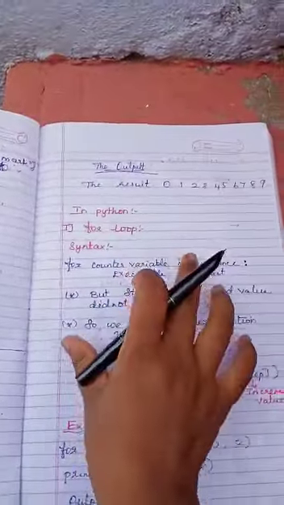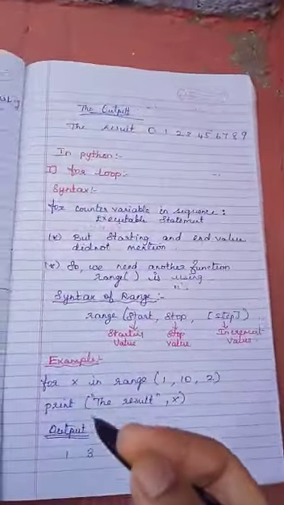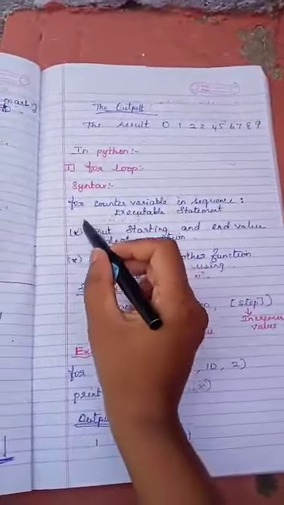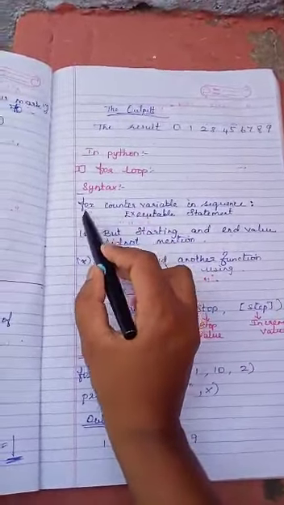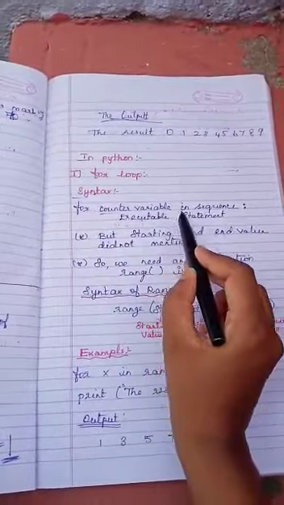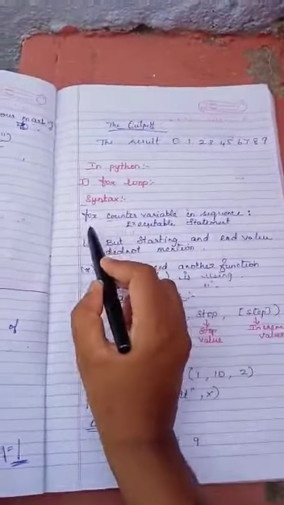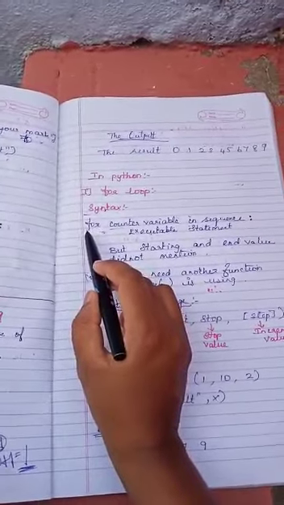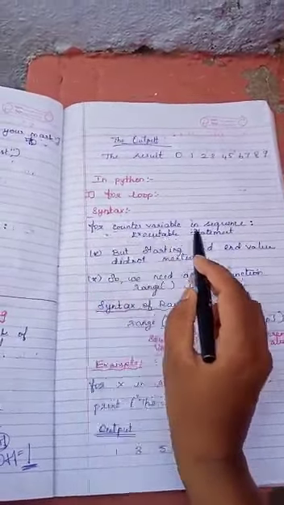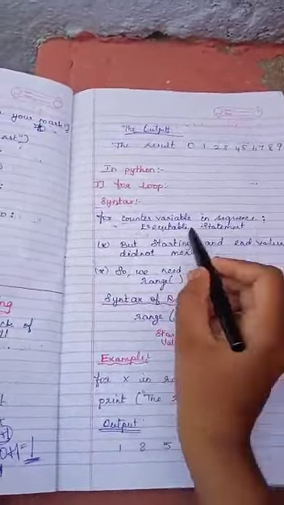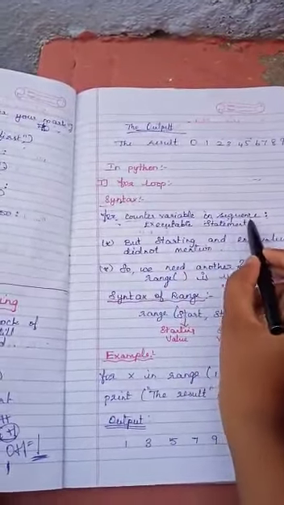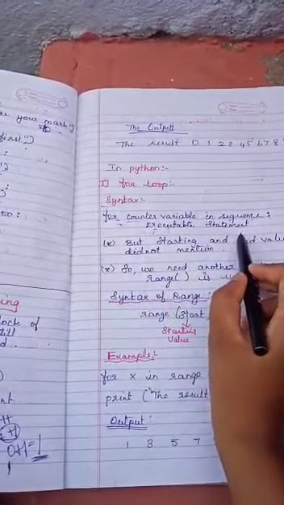Now the same thing in Python, with some simple differences in the for loop. The syntax of the for loop is: for counter variable in sequence. I already told you about for, else, if, switch: for every such keyword we have to end with a colon. So it ends with a colon, followed by the executable statements.